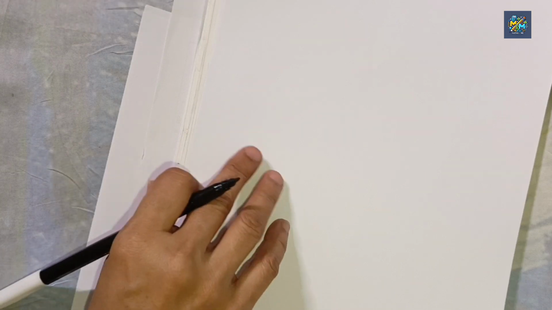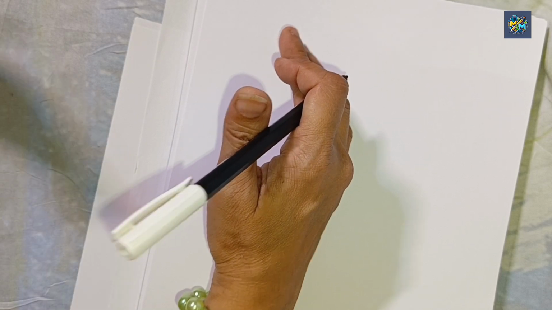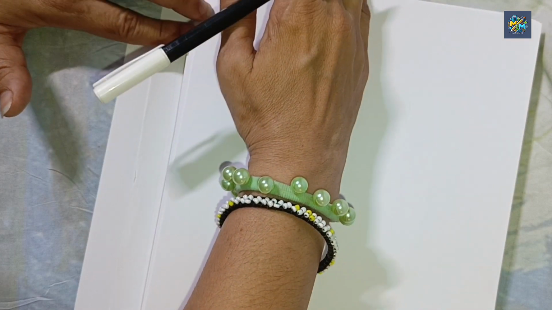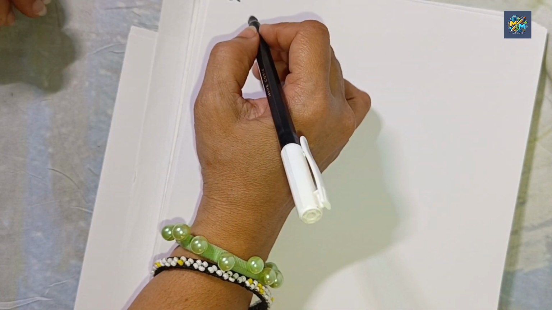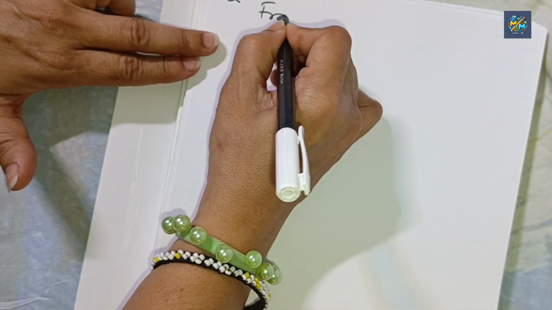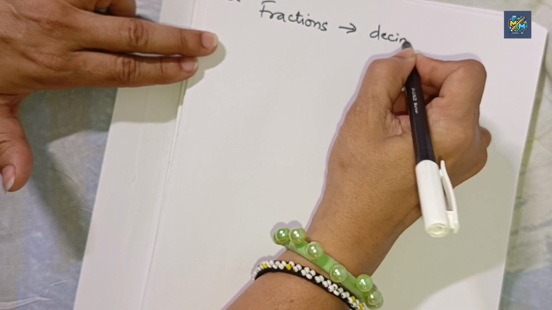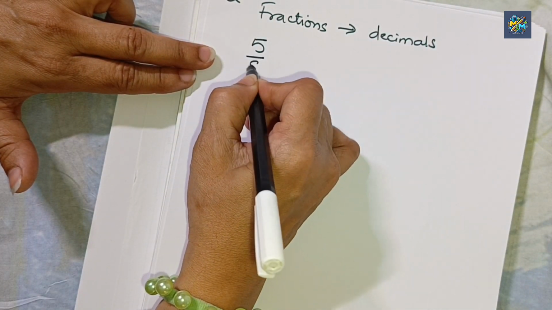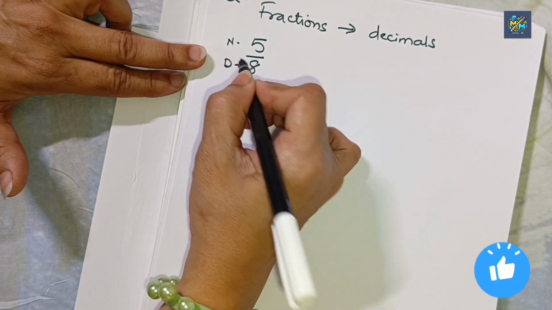Now again, related and relevant, because in this topic of percentage, you receive questions where you have to convert percentage into fraction or fraction into decimal. So this practice is for this purpose. So now the question is, some fractions are given and we have to convert them into decimals. Let's see. What is the question? 5 upon 8. So this is the numerator and this is the denominator.